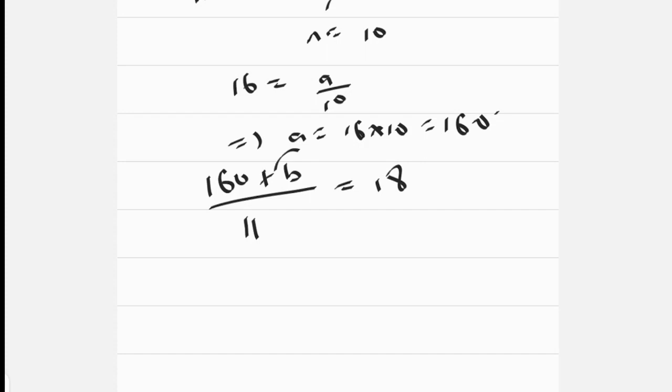So then the question asks us to find the value of B. I hope you understand. You can see it's not difficult to do. We know that the formula to calculate the mean is the sum of all the data divided by the total number of the data. So in essence, when you have 1, 2, 3, then the mean will be what? 1 plus 2 plus 3 divided by how many data we have? 3. I hope you understand that. So that's how we obtain that.